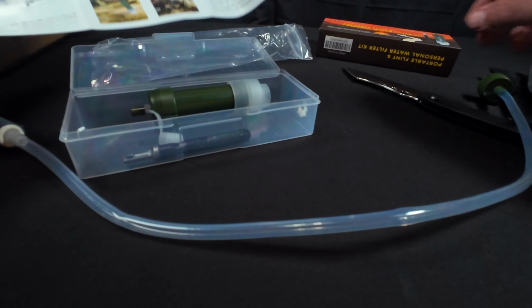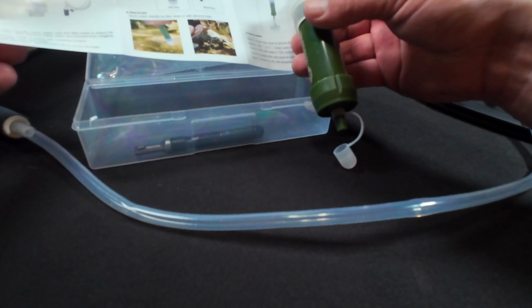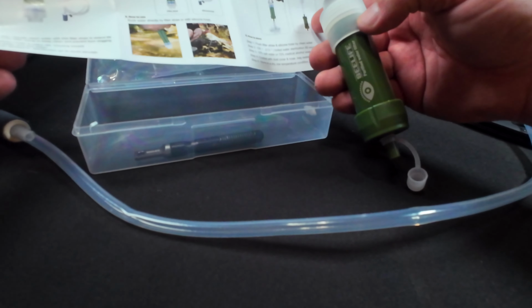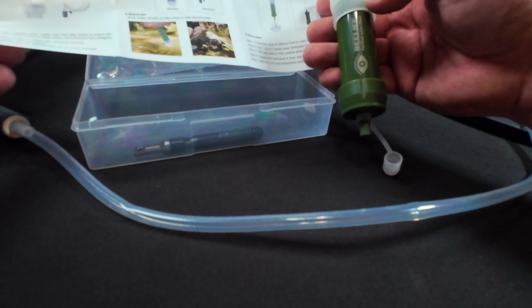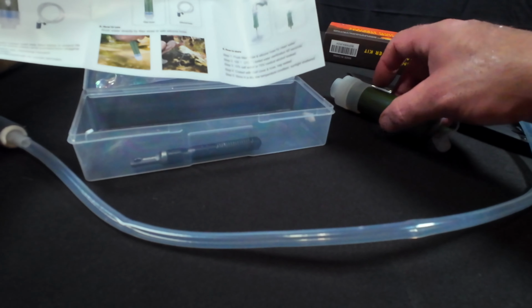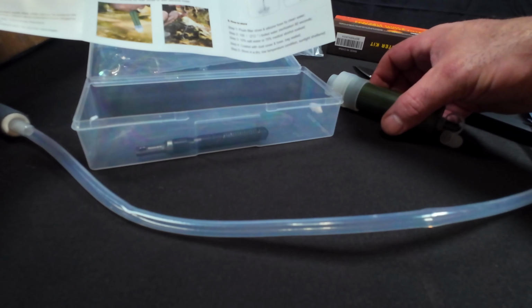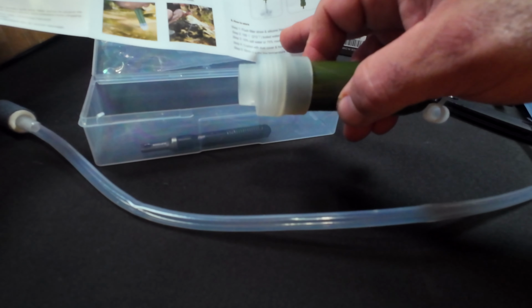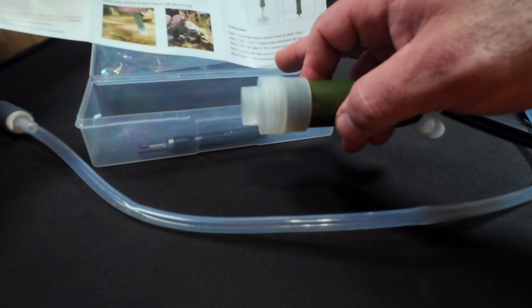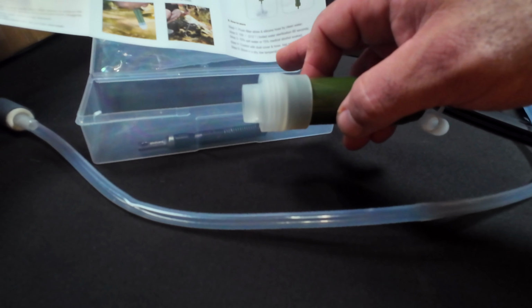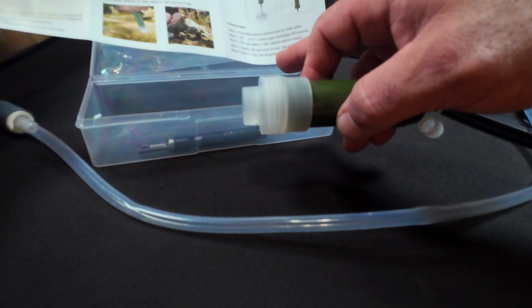You can flush this filter from your hose or from a water bottle, but it doesn't look like it has a changeable filter. So I don't know how long this is going to last. So you're supposed to boil water or use alcohol and flush it with that.